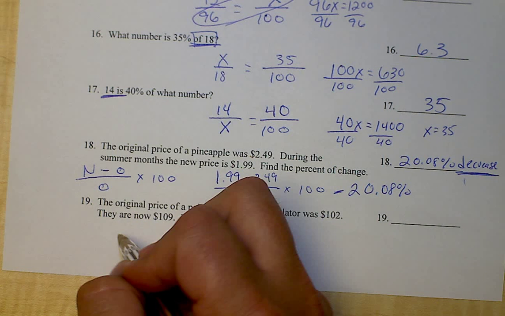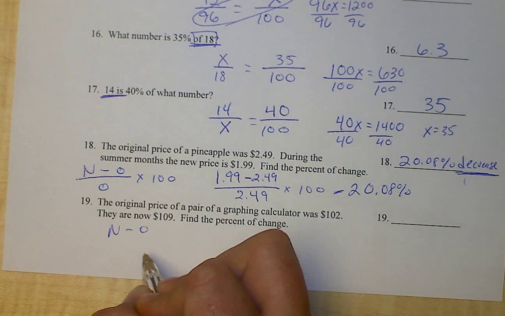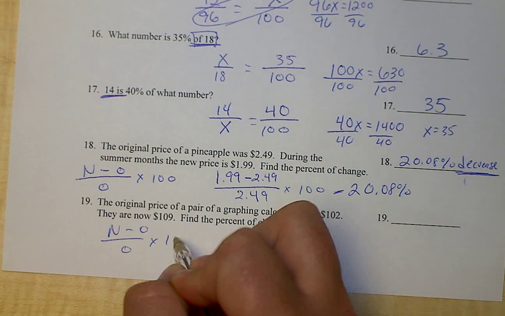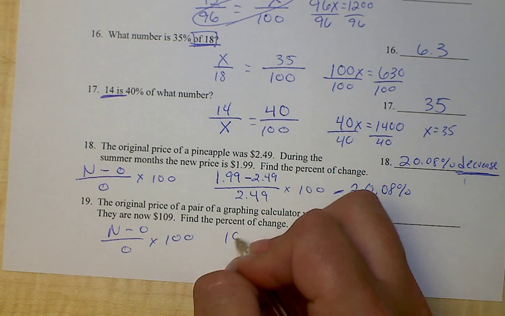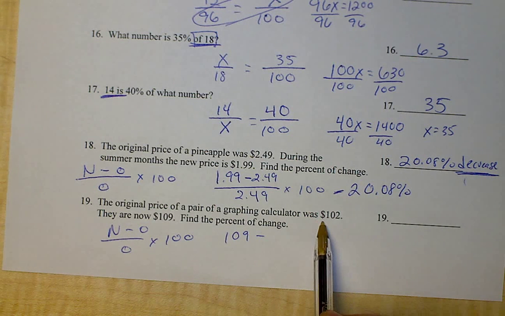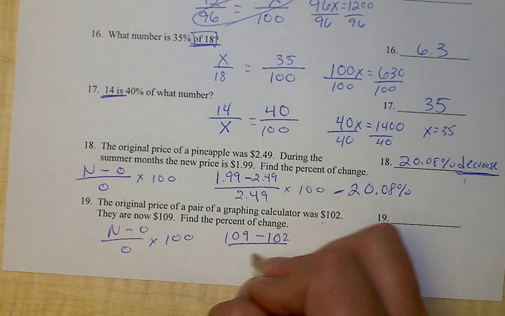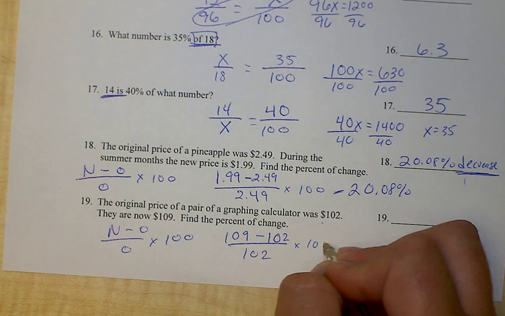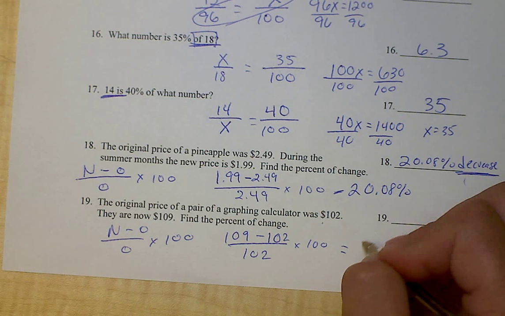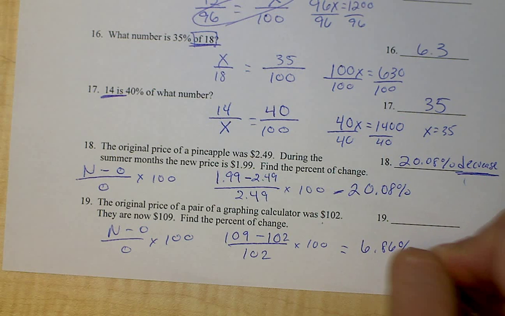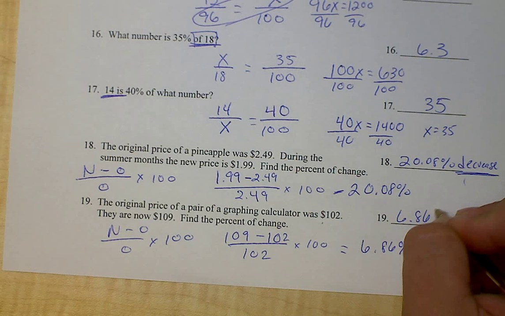Okay, next one, new minus original over original times 100. My new is 109, minus the original 102, divided by the original, times 100, gives me 6.86%. 6.86% increase.